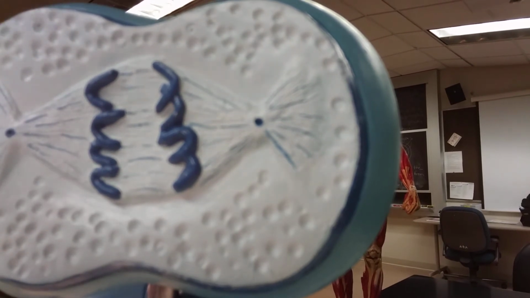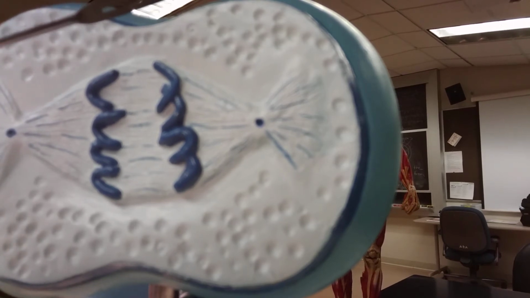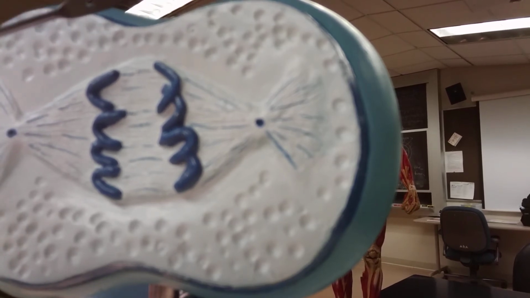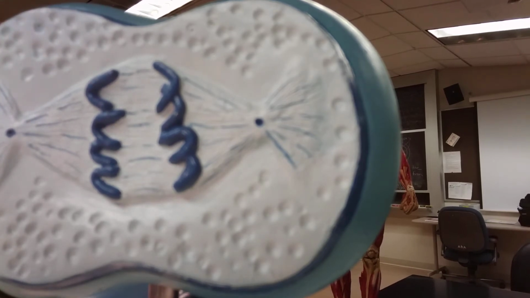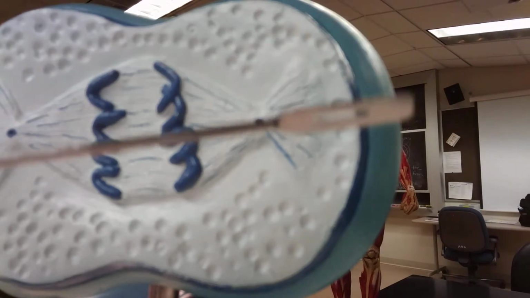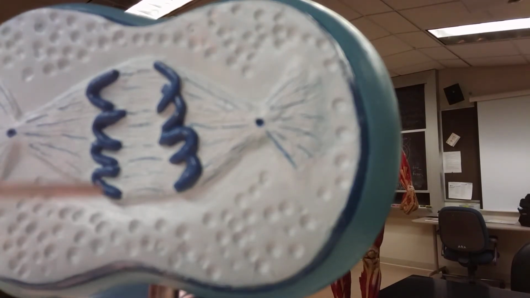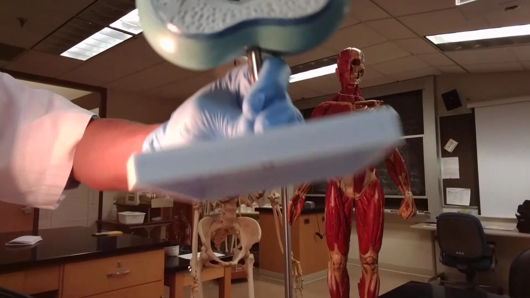As you see here, the cytoplasm will start to narrow or split or deepen in the middle, announcing the beginning of the division of the two future daughter cells.